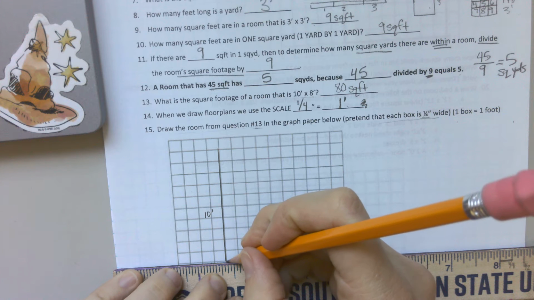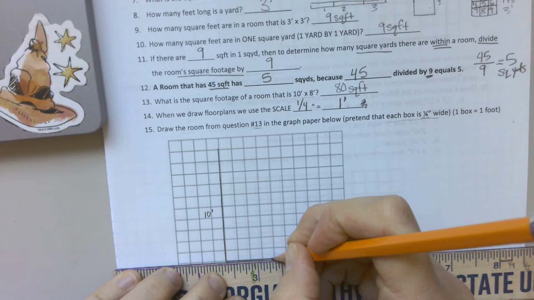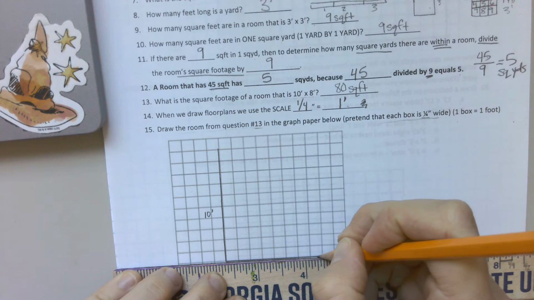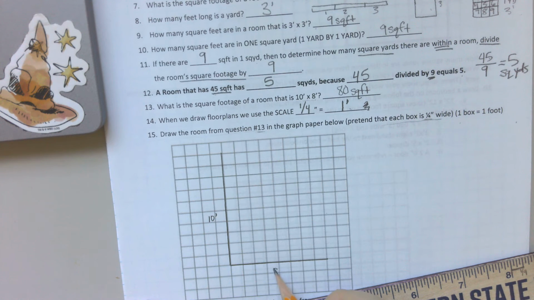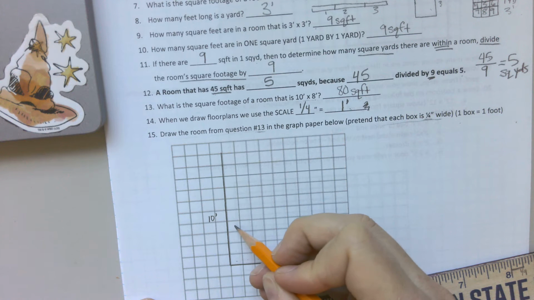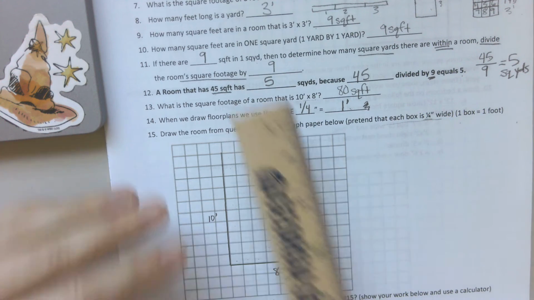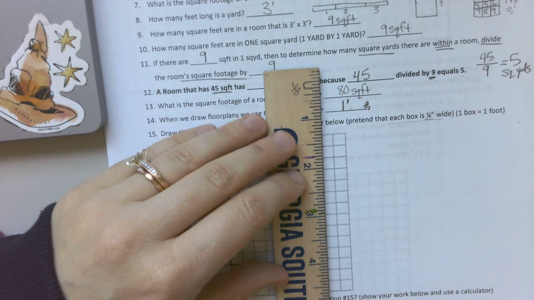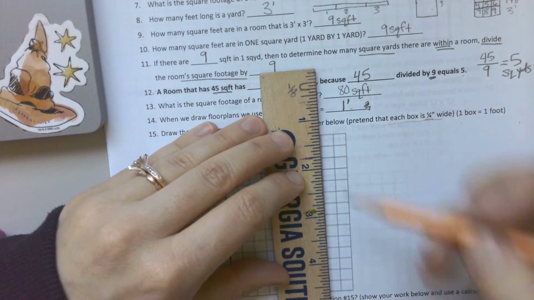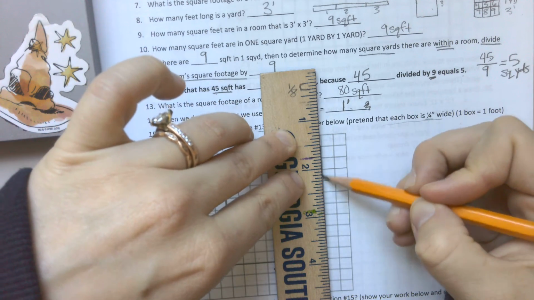I always put my ruler slightly under the line. 1, 2, 3, 4, 5, 6, 7, 8. All right, then I do 8. Let's double check. 1, 2, 3, 4, 5, 6, 7, 8. 1, 2, 3, 4, 5, 6, 7, 8, 9, 10. Looking good, but this isn't a room yet, so we got to finish it out over here. Got to add the rest of our walls.